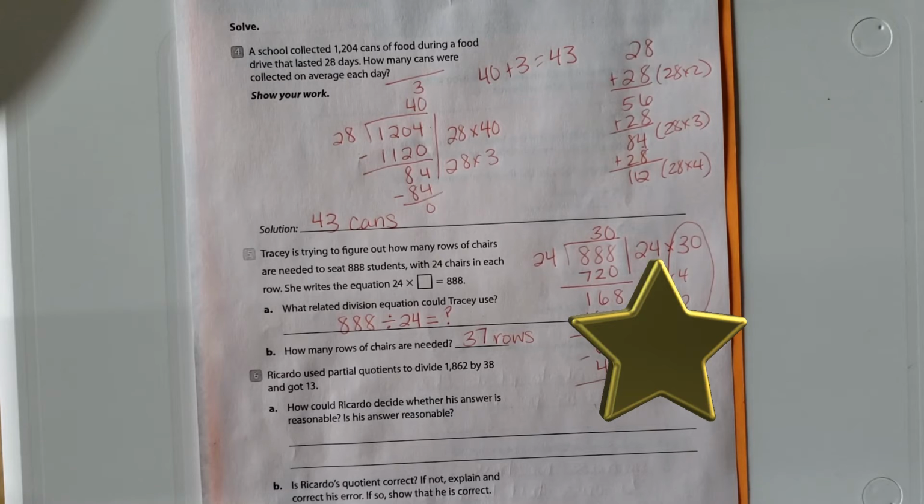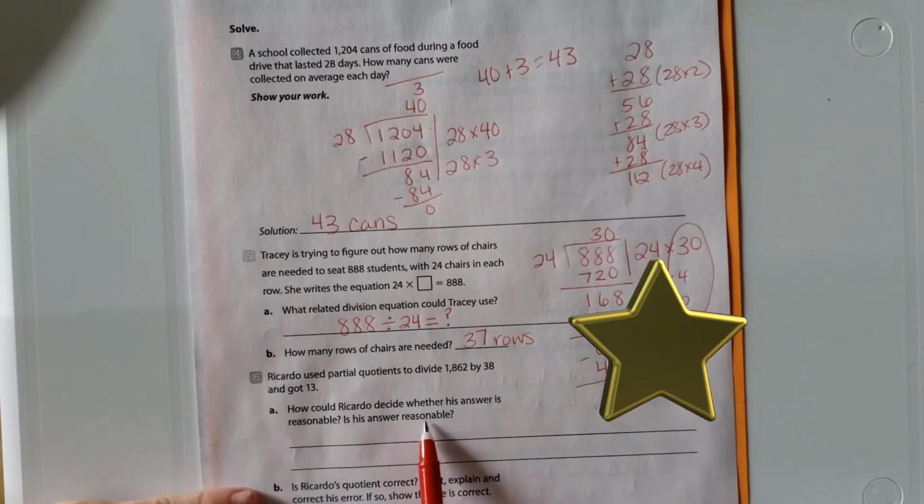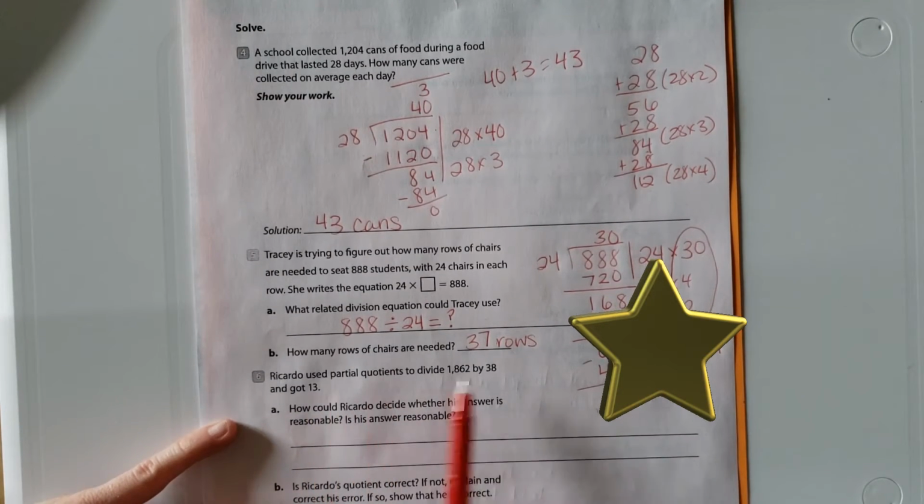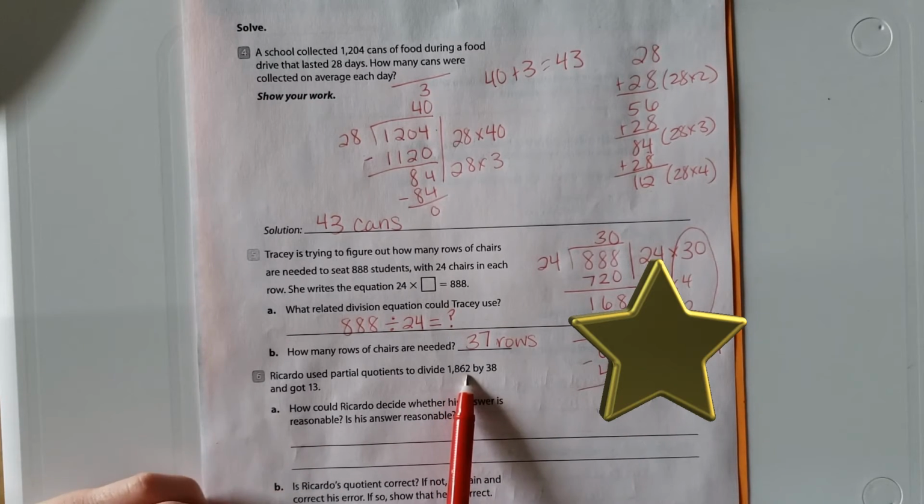How could Ricardo decide whether his answer is reasonable? Is his answer reasonable? Well, remember that multiplication and division are opposites. So really, if we wanted to know if his answer was reasonable, we can ask ourselves, do you think 13 times 38 will give us 1,862?